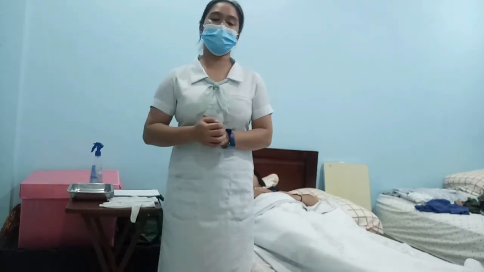Next is compare the label of the medication container against the written order. This is to assure that you get the correct medication. Next is check the expiration date of the medication. By checking the expiration date, you ensure safety and prevent administering expired medication.